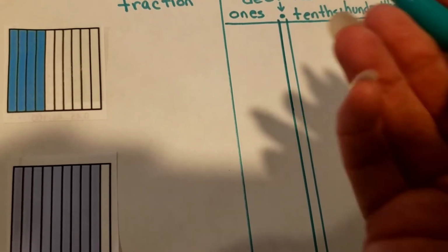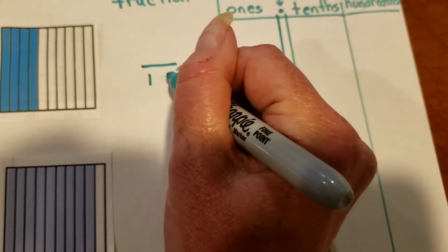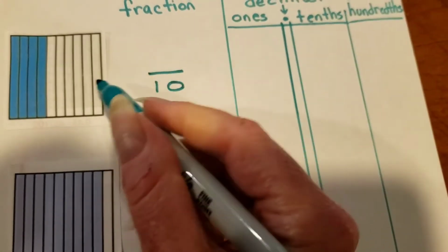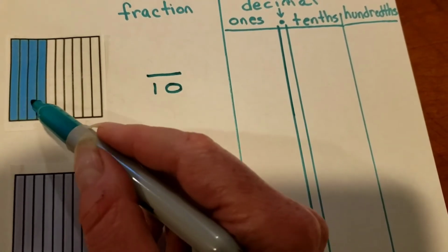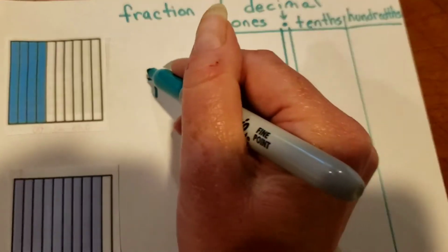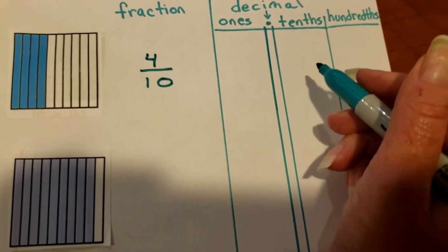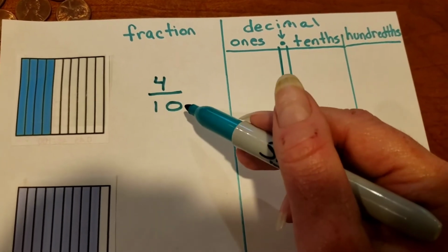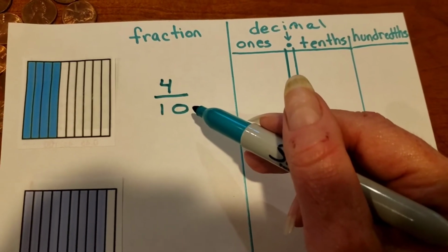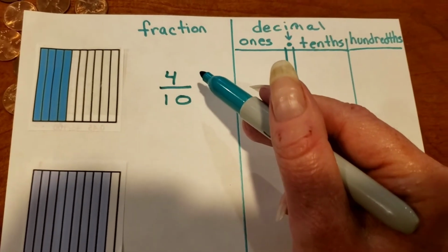And in fact, if we wrote it as a fraction, the 10 would be our denominator. And then we would look to see how many parts are shaded. And that would give us our numerator. We have 1, 2, 3, 4 parts shaded. So as a fraction, it looks like this, 4 tenths. Now, if we're writing this as a decimal number, we're going to use the denominator as our place value, and the numerator is the number we're going to write in that column.